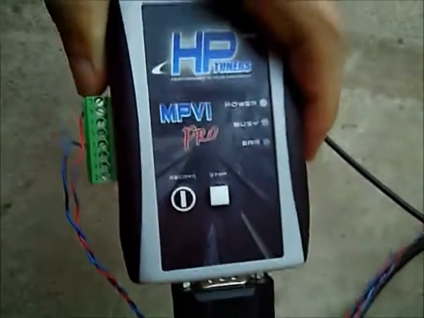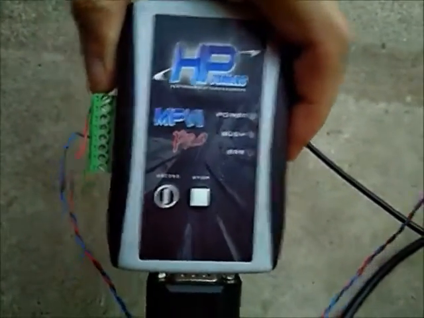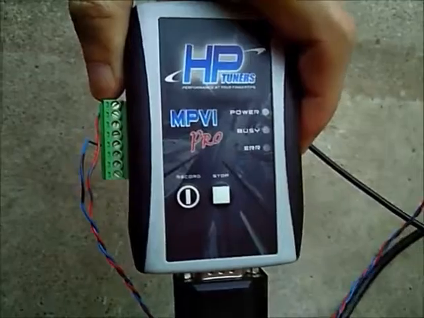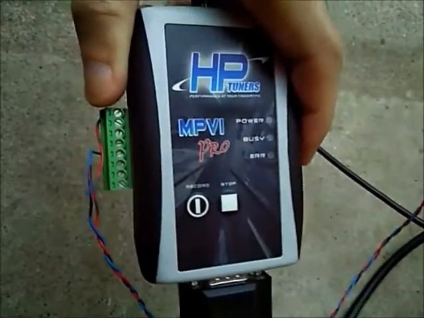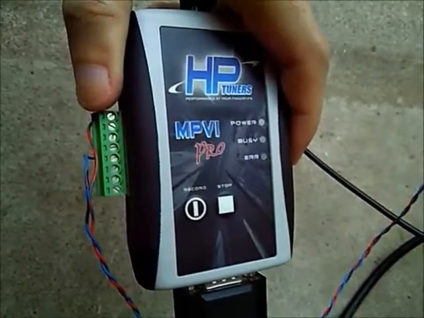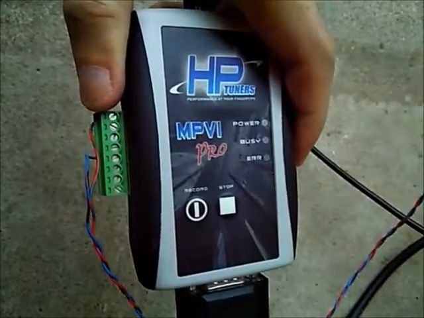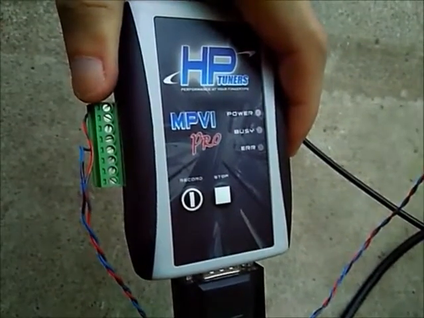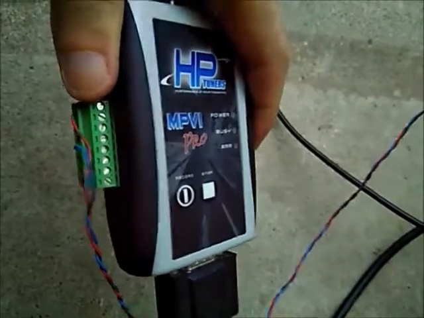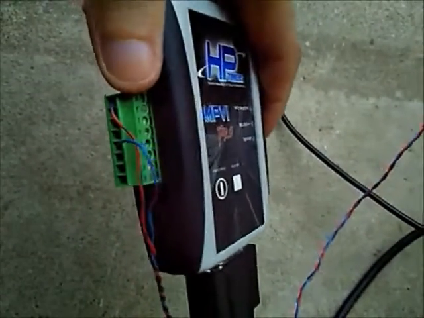So we're outside right now looking at my HPTuners module, and as I said, this is the Pro version that's got the green terminal block where my thumb is. And all that does is allow you to connect external sensors and log them as though you were logging an internal PID. Just adds extra physical channels.